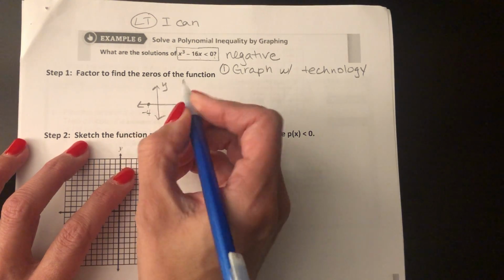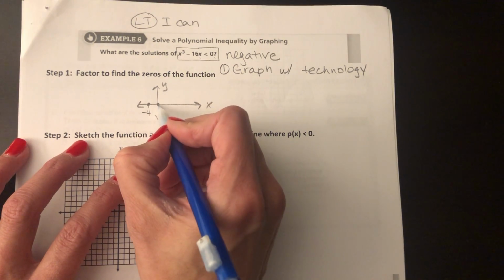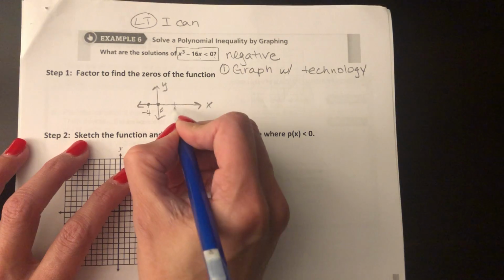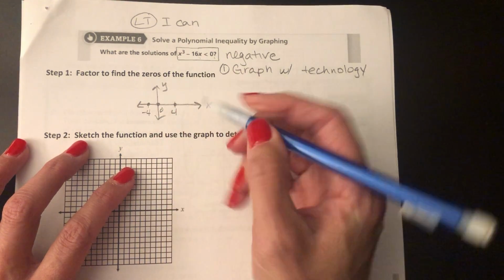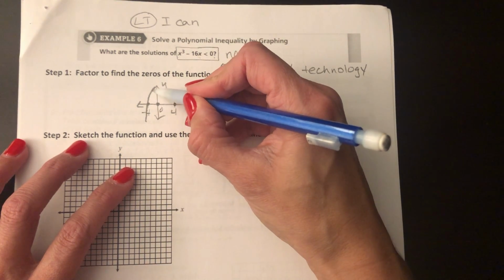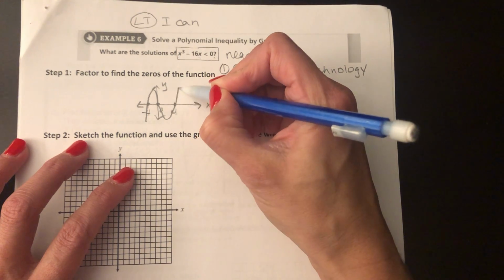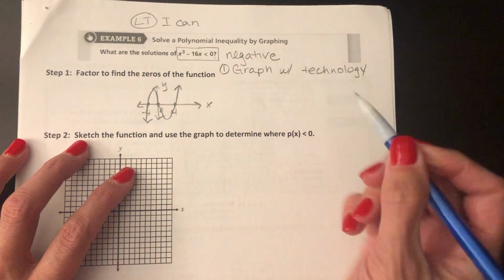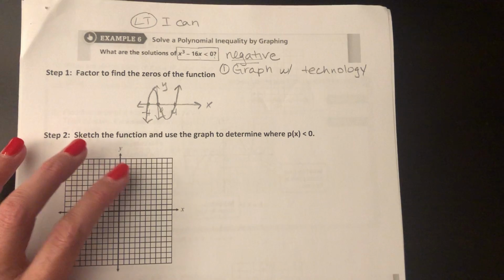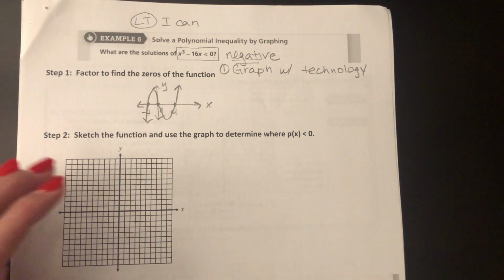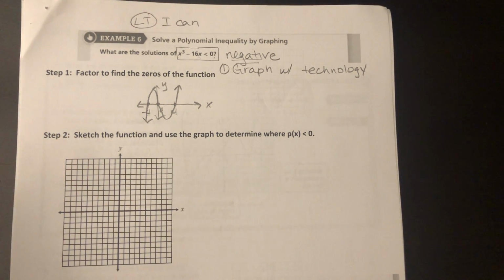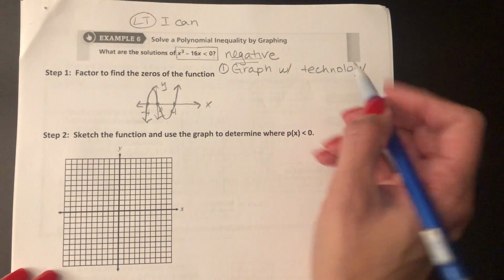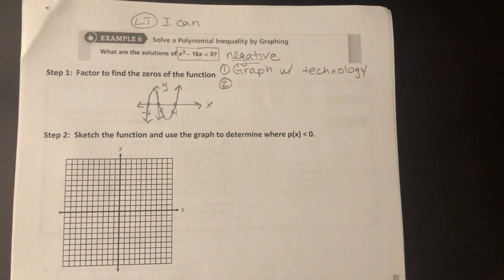You have x-intercepts at -4, 0, and +4, and it looks something like that. So if I'm looking for my negative intervals, I'm going to highlight those negative parts of the graph. So I graphed my inequality there.